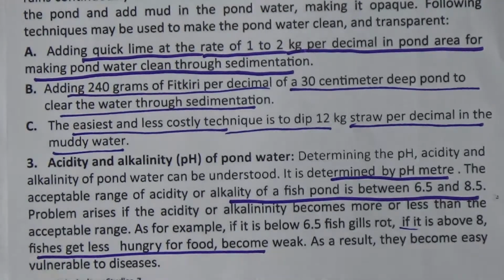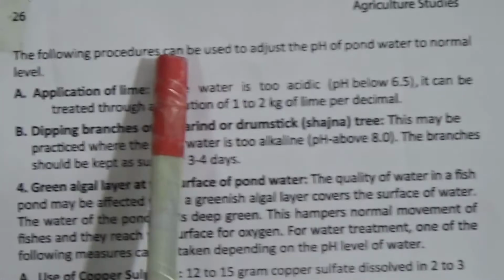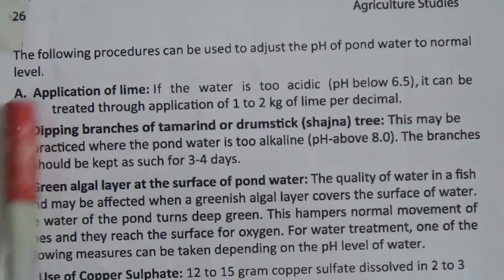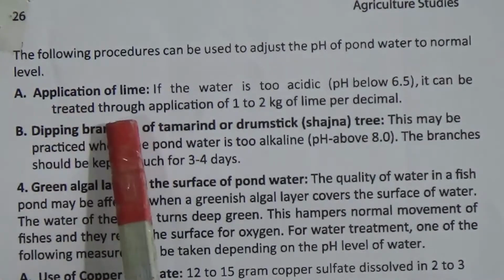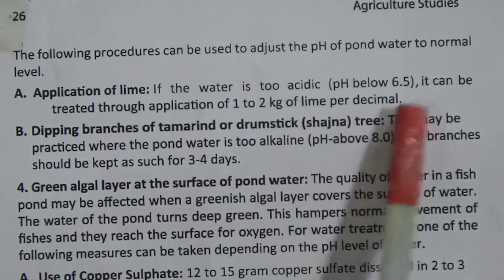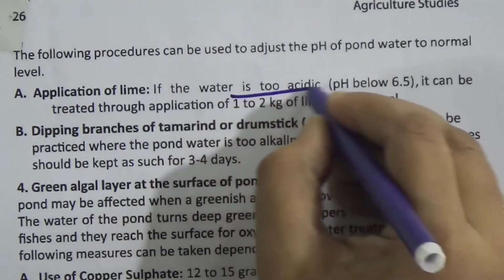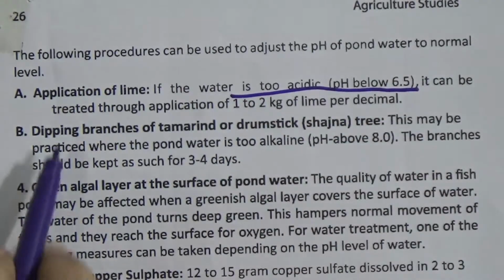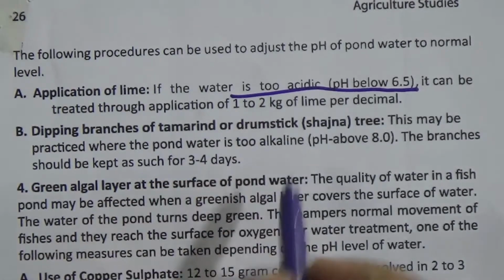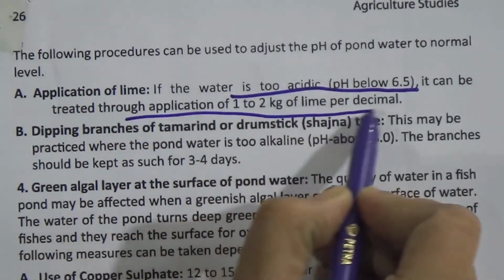Then the following procedures can be used to adjust the pH of pond water to normal level. Application of lime: if the water is too acidic, pH below 6.5, it can be treated through application of 1 to 2 kg of lime per decimal.